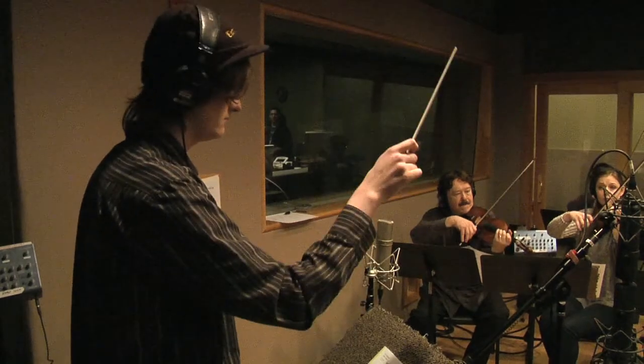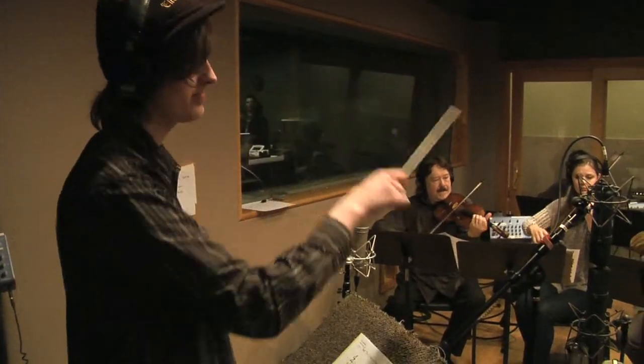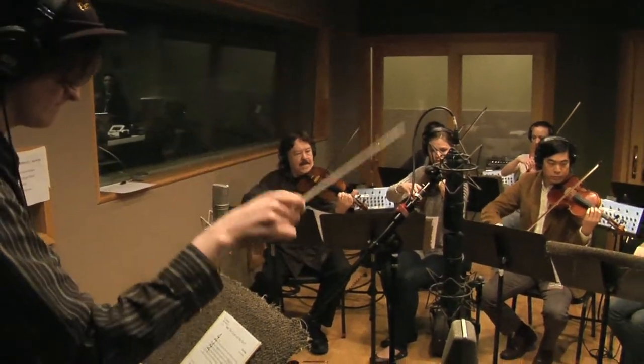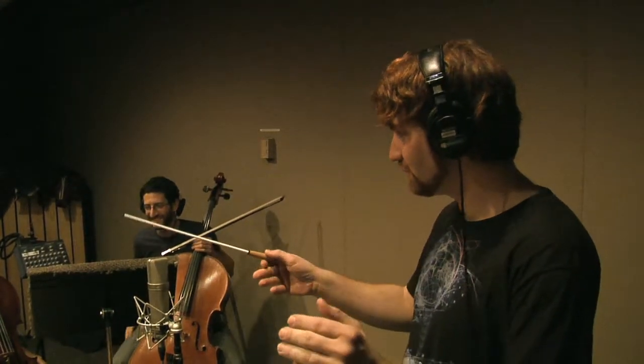Really what we're doing is preparing them for the quote-unquote real world. What they're doing is really no different than what they'd be doing on a real Hollywood film. The only real difference is that you get to specialize. So if you really want to compose, then you can hire someone else to conduct. You can hire someone else to orchestrate.